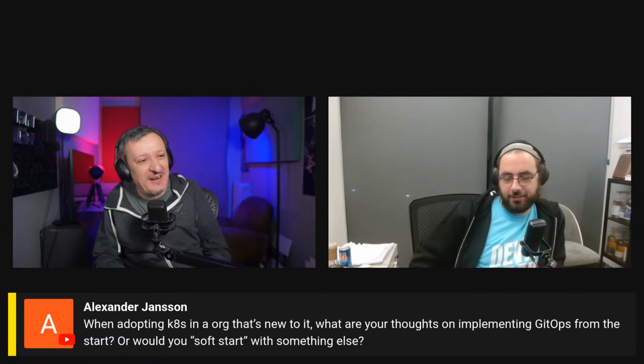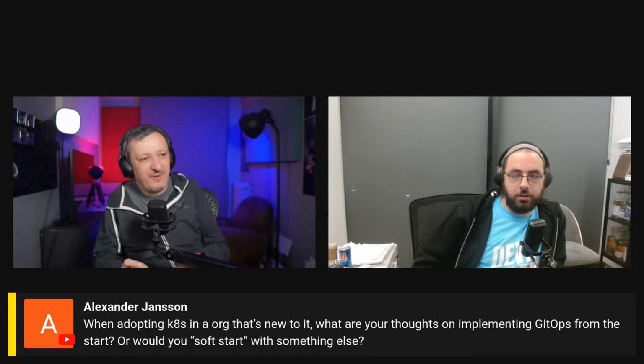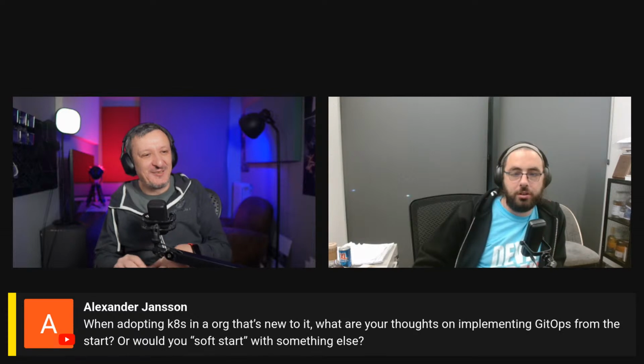When adopting Kubernetes in an org that's new to it, what are your thoughts on implementing GitOps from the start? Or would you soft start with something else? GitOps would probably be one of the first tools to adopt, but my recommendation is usually to start vanilla. Just figure out deployments and ingress and service.